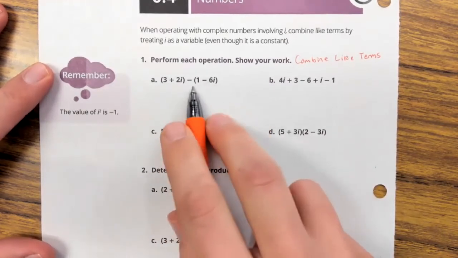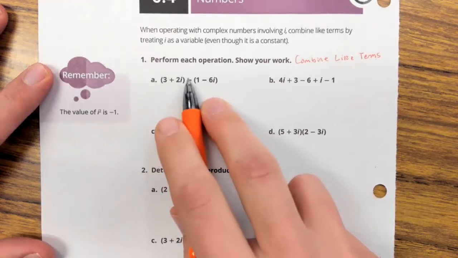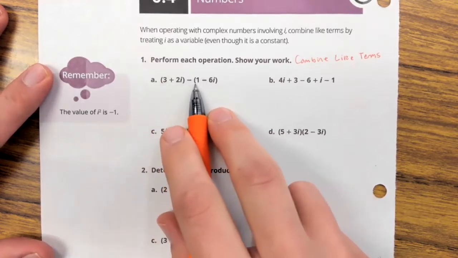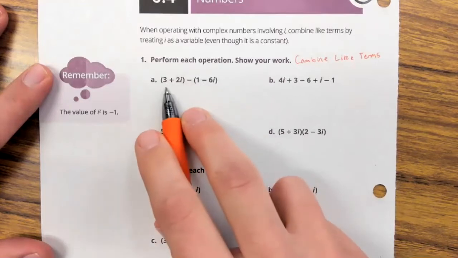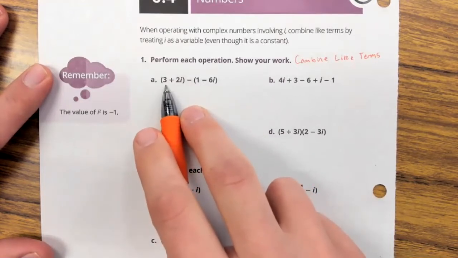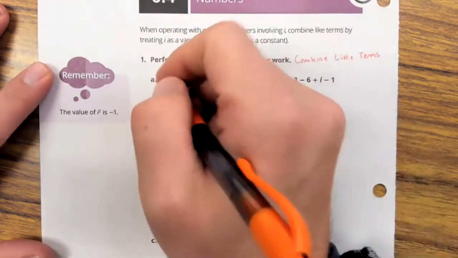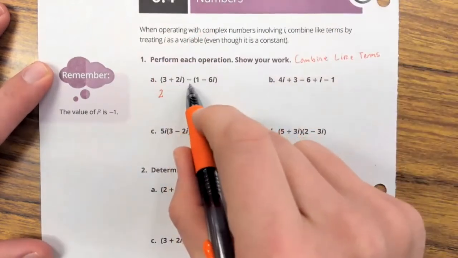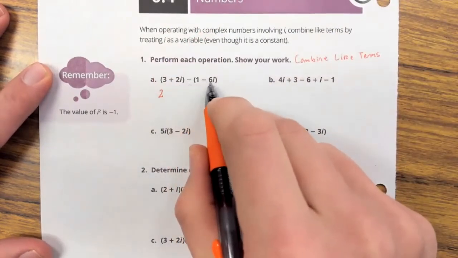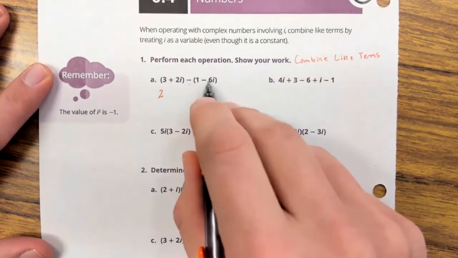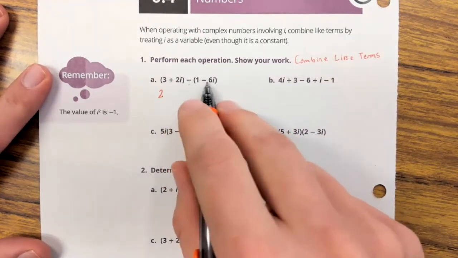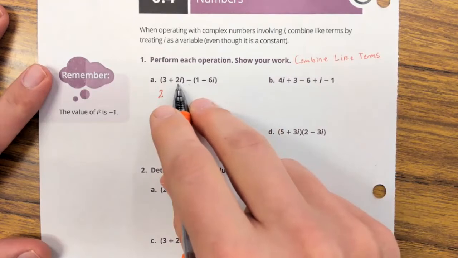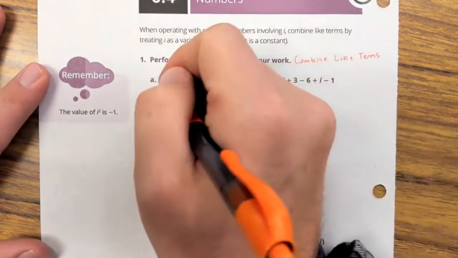Okay, so that said, we've got this complex number, 3 plus 2i, and this complex number, 1 minus 6i. And be aware that we are subtracting these complex numbers. So we're doing 3 minus 1. Those are the like terms there, the real parts of this complex number. So 3 minus 1 will give us 2. And then 2i minus negative 6i. Remember, if you're subtracting a negative, you're really just adding it. You're getting rid of the negative parts, right? So 2i minus negative 6i, you can say as 2i plus 6i to give you 8i.